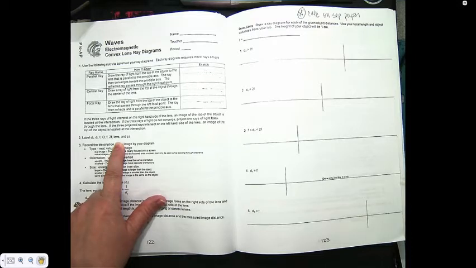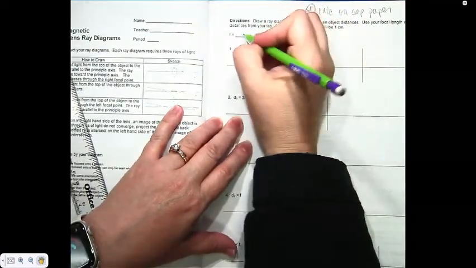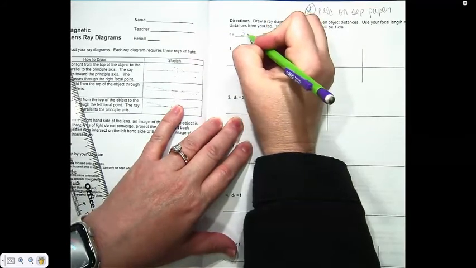We're going to indicate where the lens is and the principal axis. For our ray diagrams, which we will draw here on page 123, we will use a focal length. Since these are convex lenses, they will have a focal length of 3 centimeters.